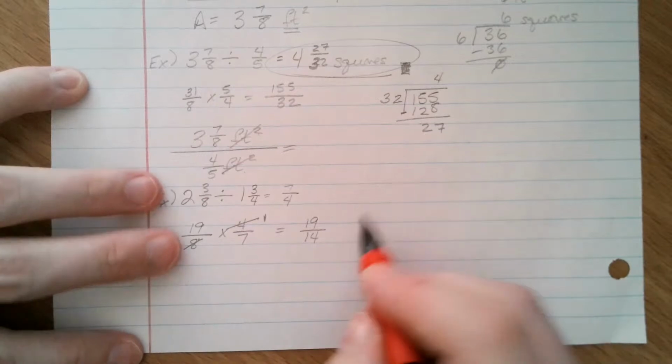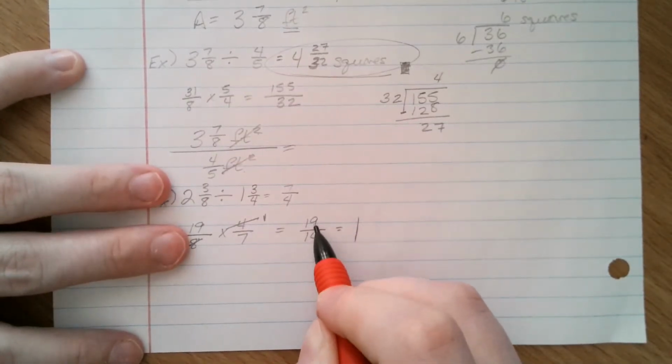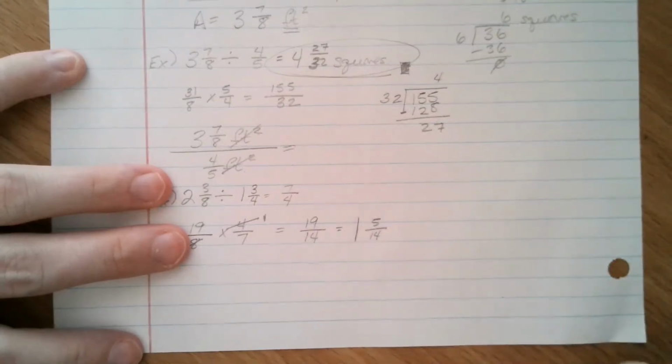14 is smaller than 19, so this can be rewritten as a mixed number. 14 can fit into 19 once, with a remainder of 5/14.